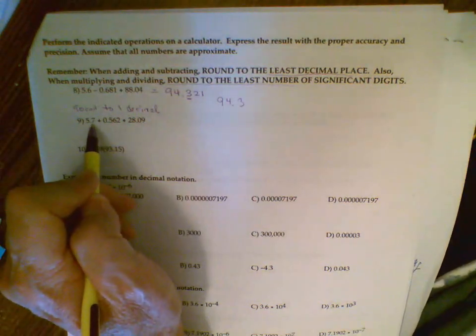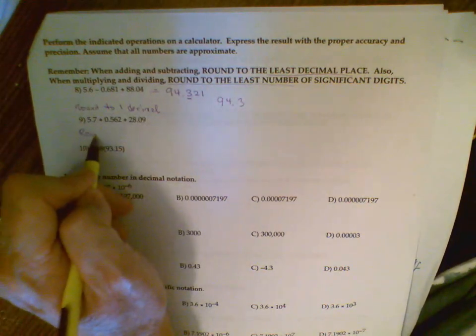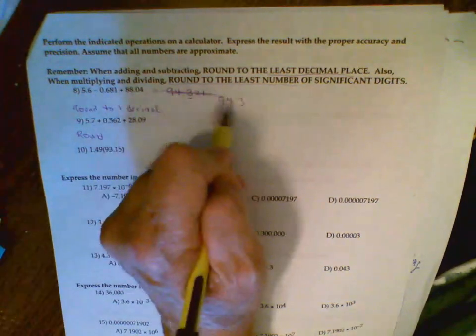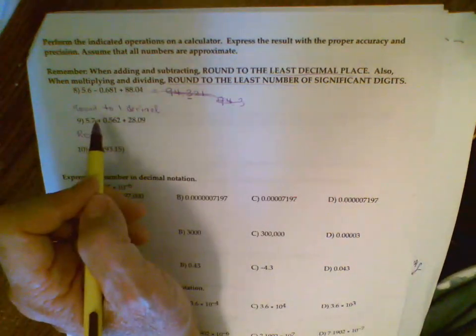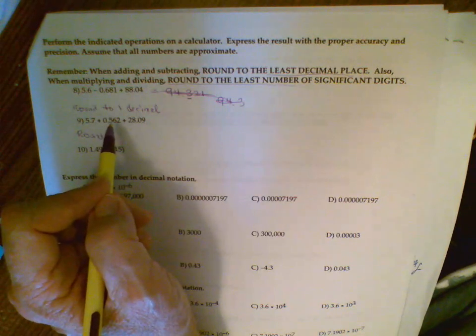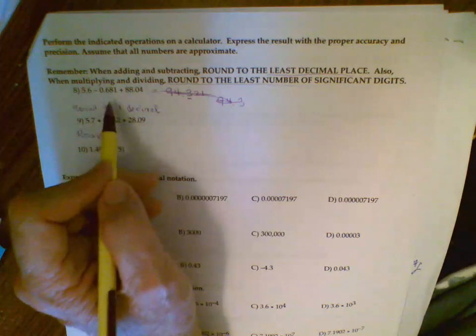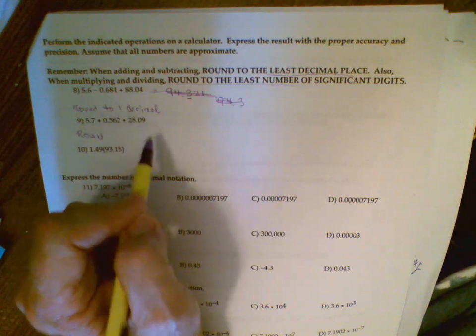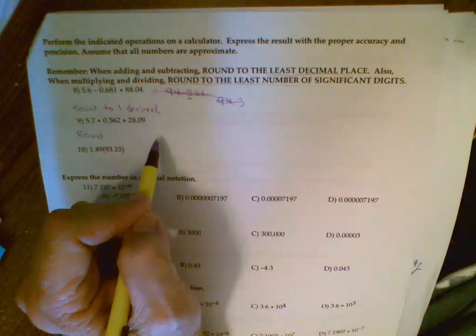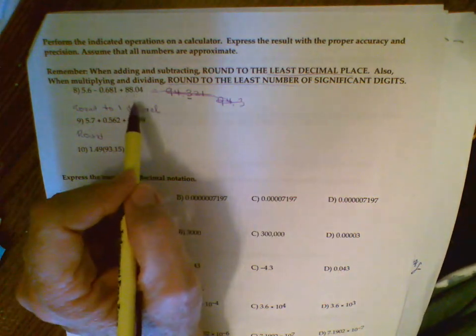I'll let you do number 9, but noticing here again, 1 decimal place, 3, and 2. So on this one, you would round to 1 decimal. Oh, I've got to make an apology. I was supposed to subtract. Let me redo that one. 5.6 minus 0.681 plus 88.04. Sorry about that.